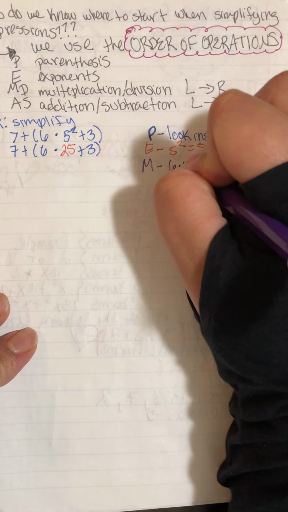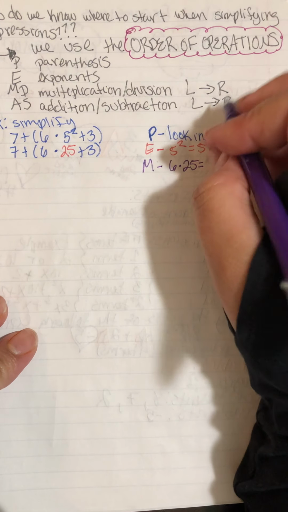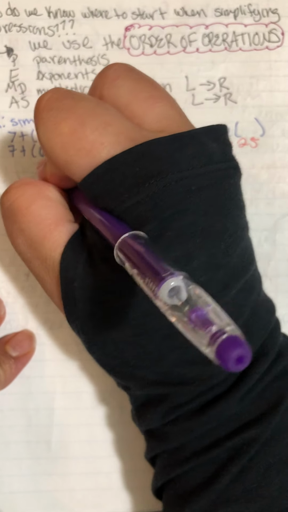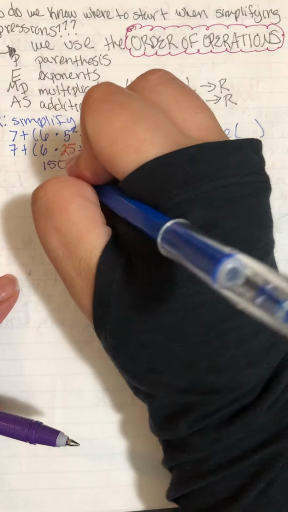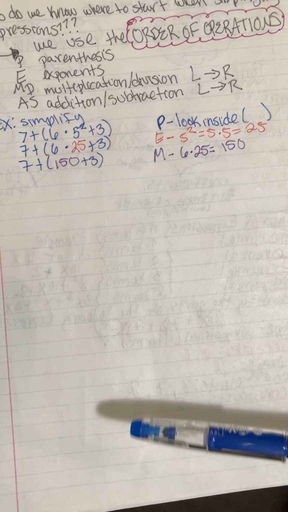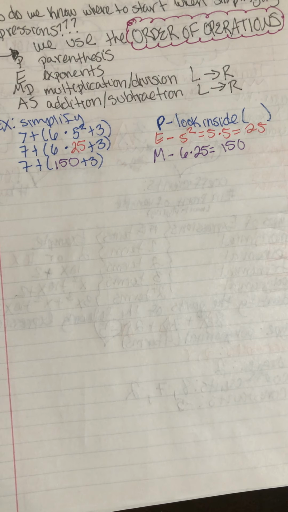So we're going to multiply 6 times 25, which is 150. So this is going to be 150, and everything else is going to come down, right? Then we're still inside the parentheses.